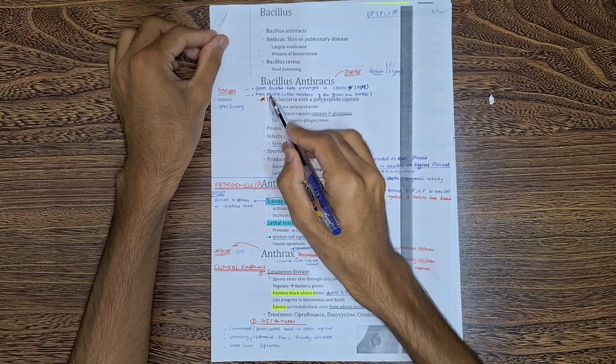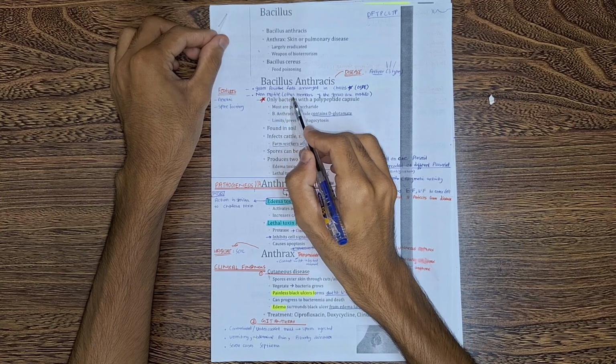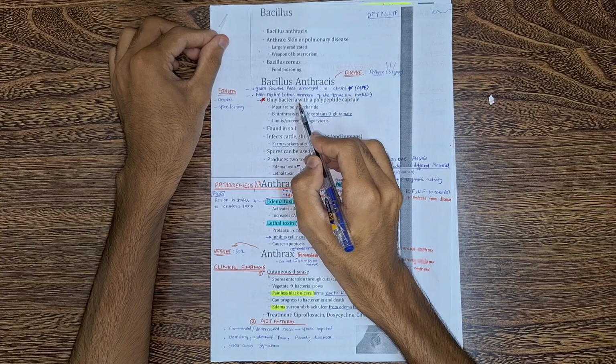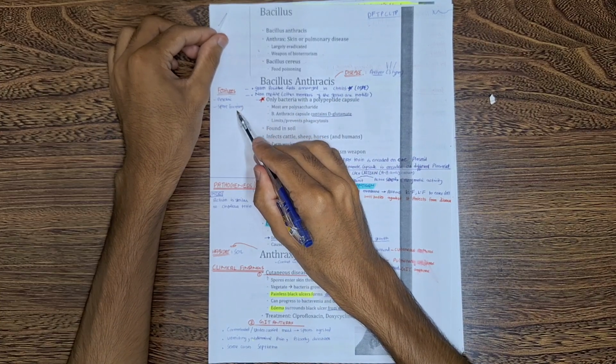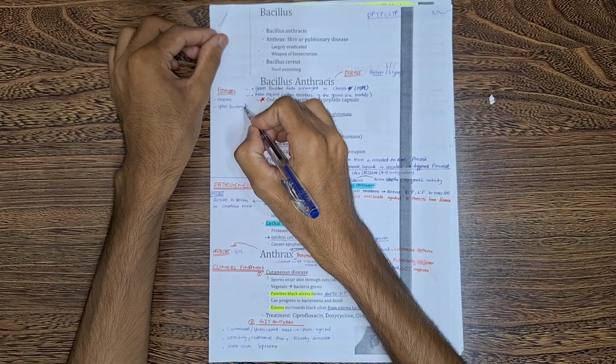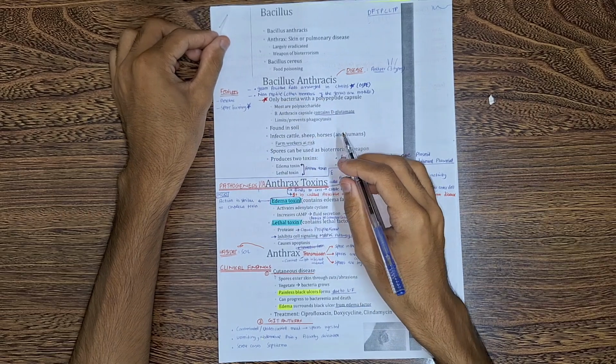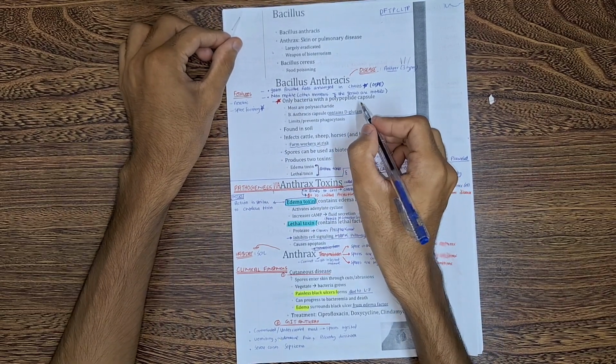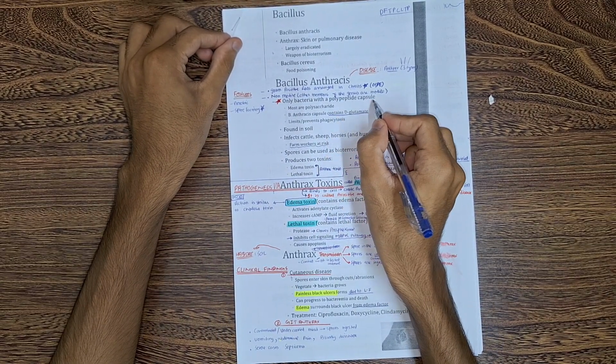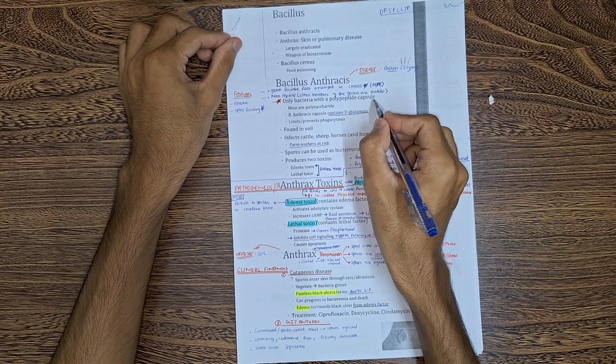It is non-motile, whereas other members of this particular genus are motile. And it is aerobic as well as spore-forming. This is also a very important point, that it is spore-forming. Now, it is the only bacteria with a polypeptide capsule.